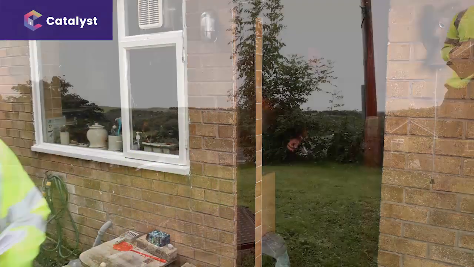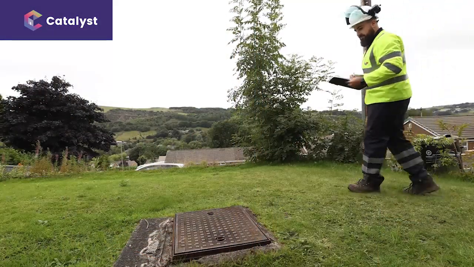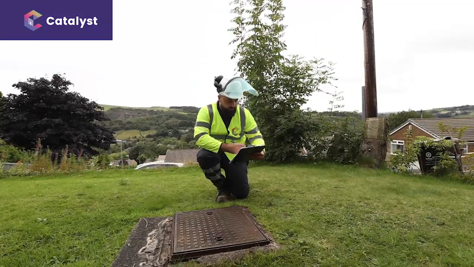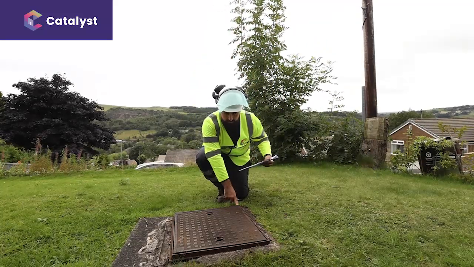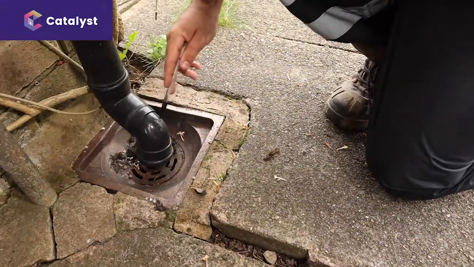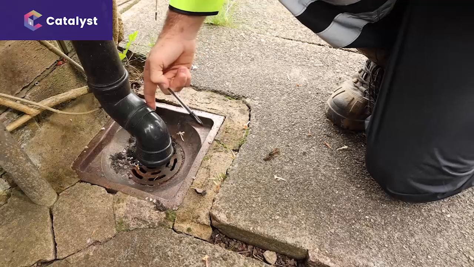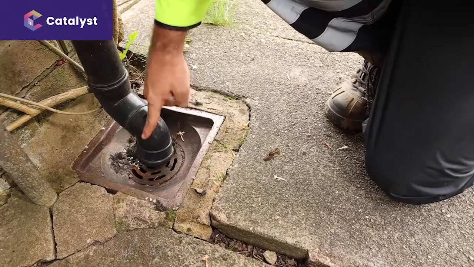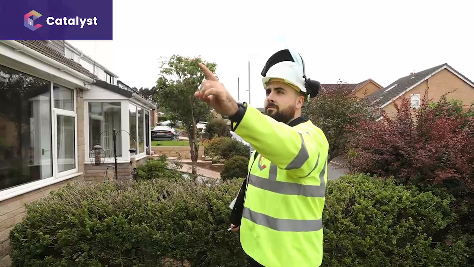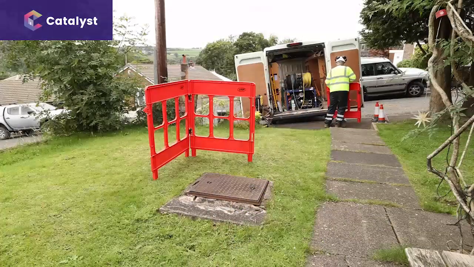The drainage engineer checks instruction paperwork and carries out a risk assessment for the work being undertaken. It's important at this stage to confirm the location of the reported movement on the property and what drains need to be surveyed that are within the zone of influence. Once the risk assessment is completed, the engineer can set up the site in line with the method statement.